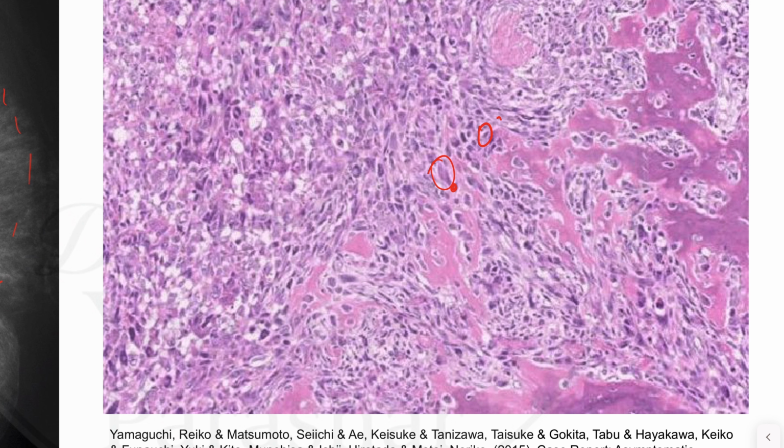This is the osteoid formation, and this is the classic feature of osteosarcoma. You have the osteoid formation along with the malignant cells.